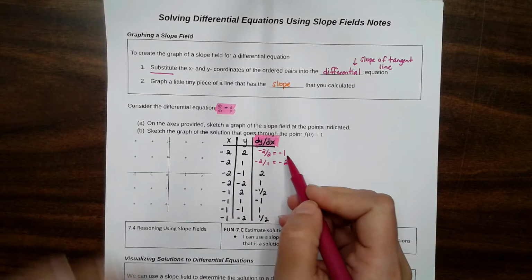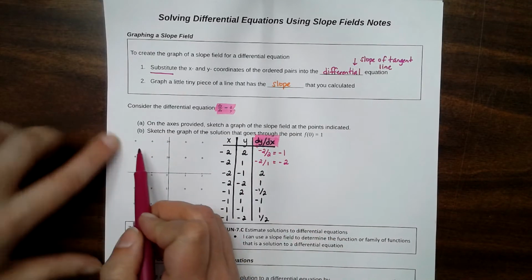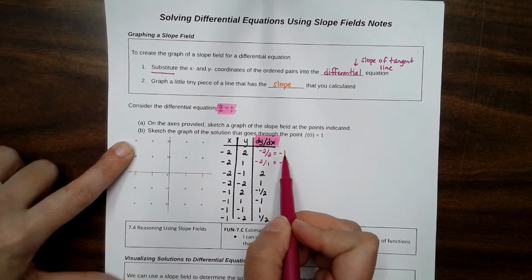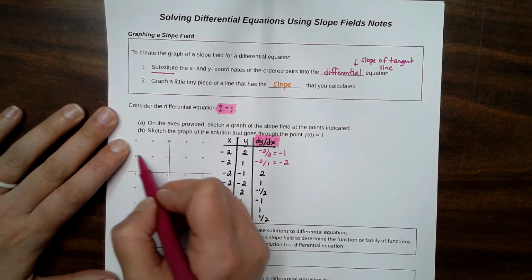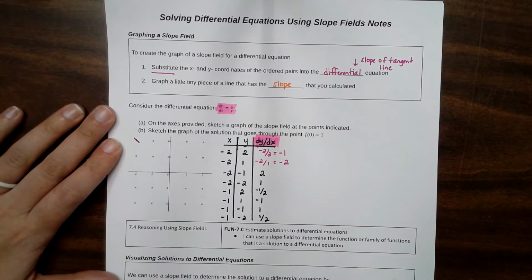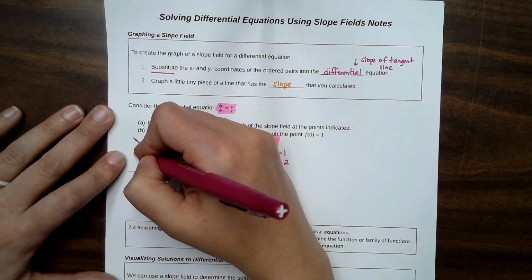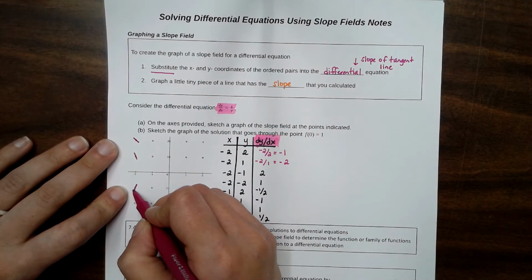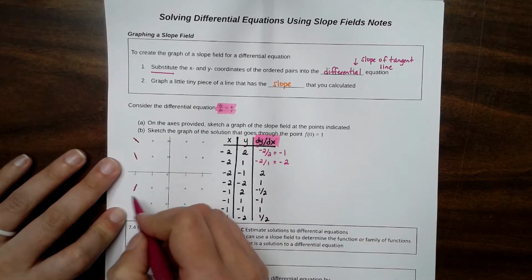So to graph these slopes, I have to think about what a slope of -1 means. What this tells me is that when the ordered pair is -2, comma 2, the tangent line to the graph had a slope of -1. Now, -1 means it's going downhill. More specifically, it's going down 1 over 1. So I'm going to look at a slope that looks kind of like this, a little tiny line that has a slope of -1. The next slope is -2, which is a little bit steeper. So I'm going to make it a little bit more like that. At -2, -1, I'm going to have a +2, so kind of the same steepness but the opposite direction. And at -2, -2, I'm going to have a +1.